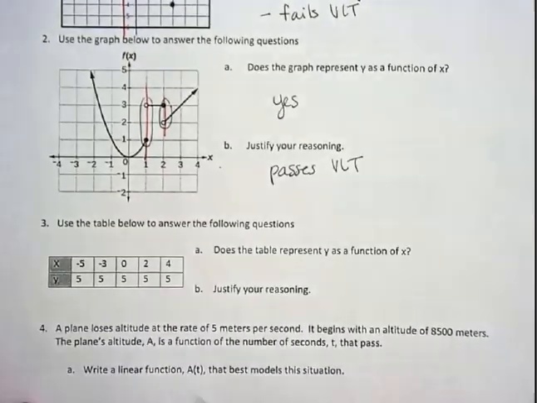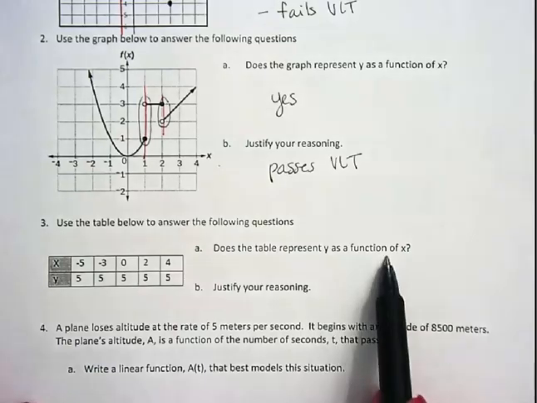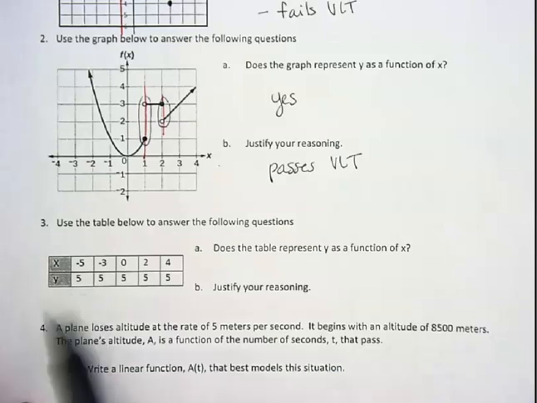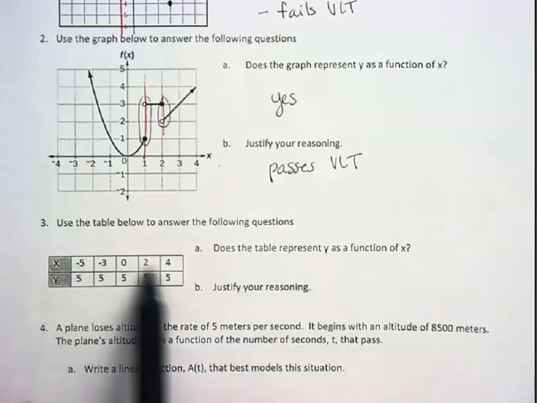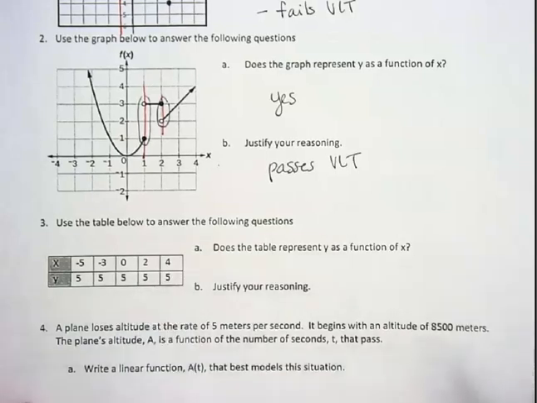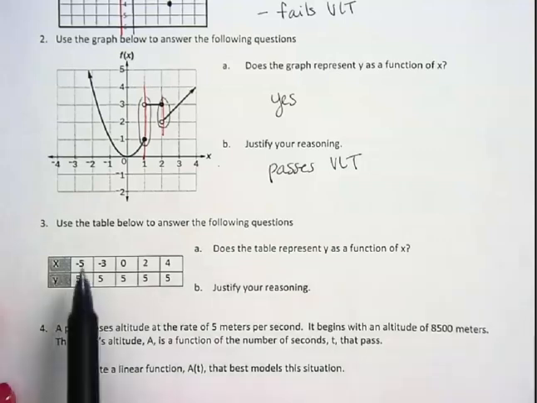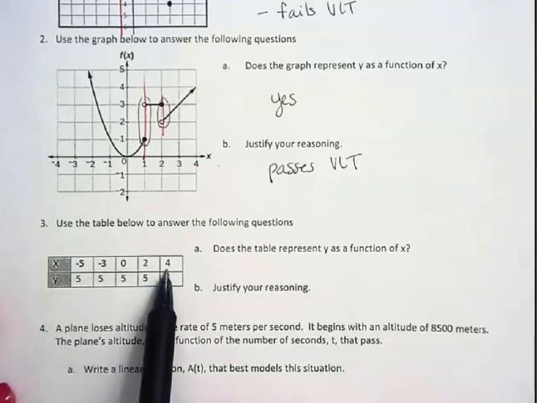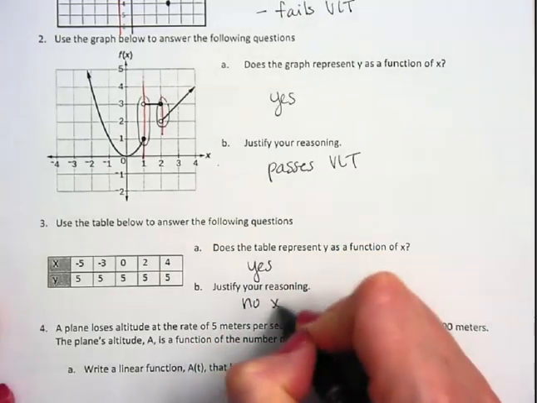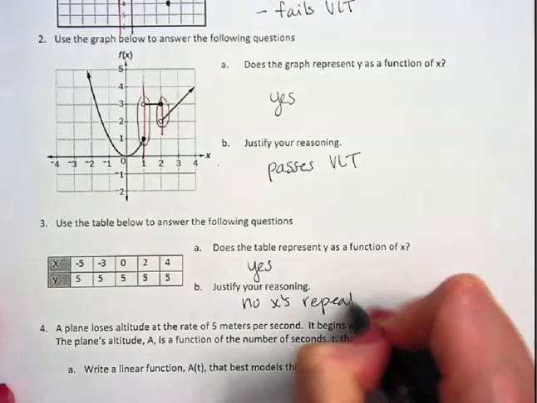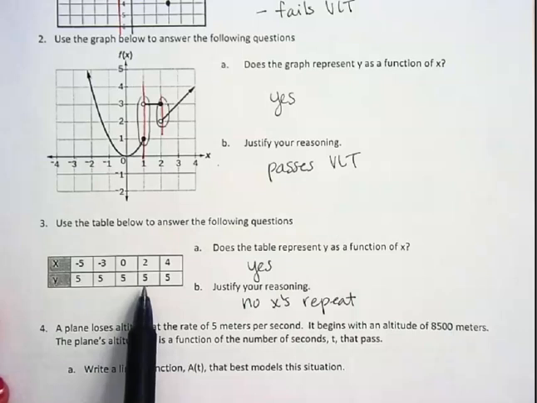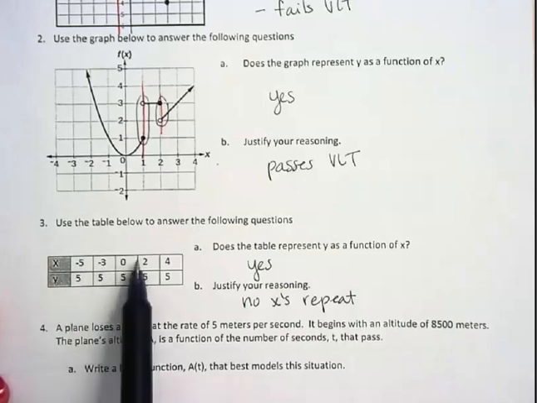On this section, we're asked if this table represents y as a function of x. That's another way of saying, is this a function? So in this format, the x's are going across the top and the y's are going across the bottom. And we still want to look at, are any x's repeating? So I look at each one individually and none are repeating. So I'm going to say yes. And my reason, no x's repeat. Now, one kind of tricky thing here is the y's are repeating, and that's fine. That doesn't matter. We're looking for x's repeating.